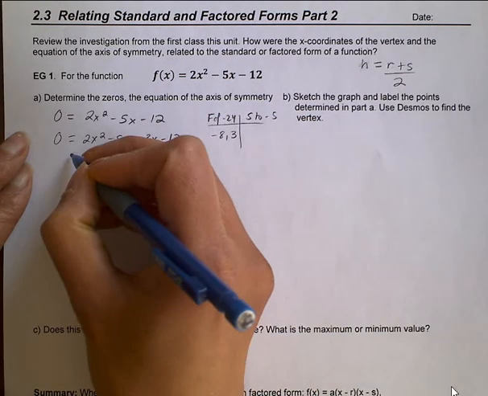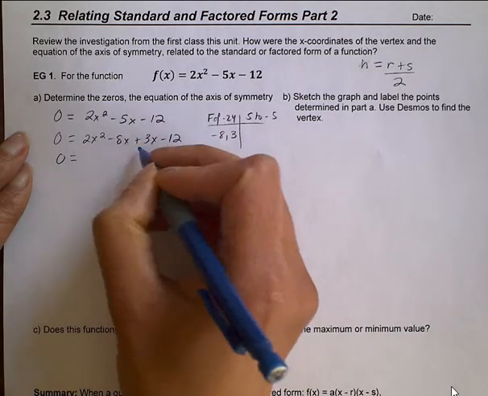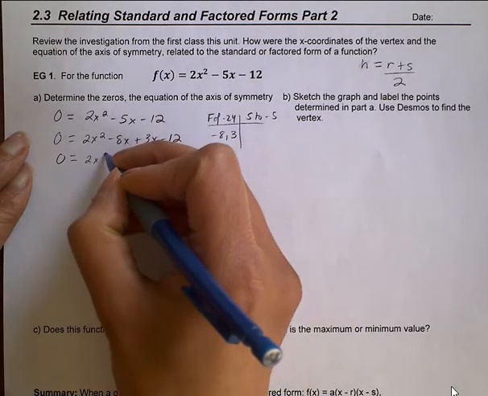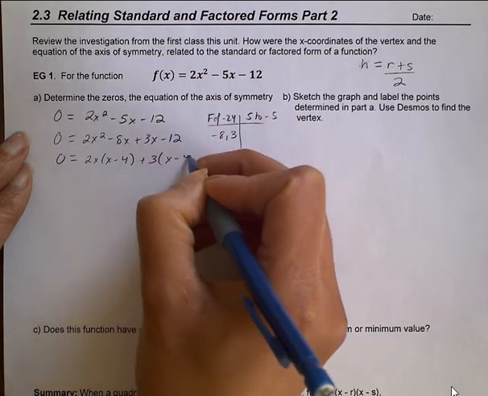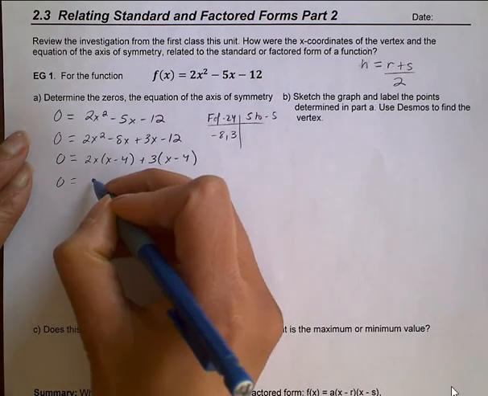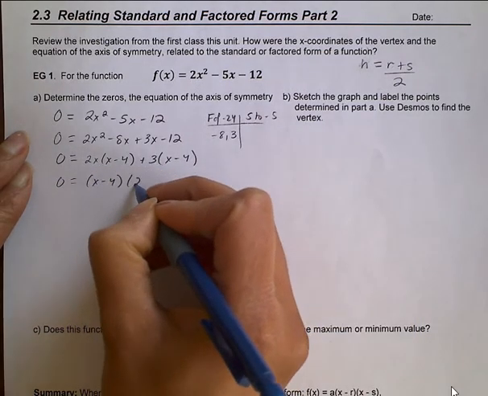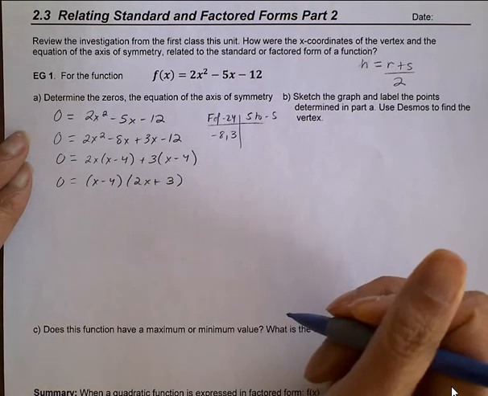At the end, it won't matter. We'll get the same answer. Okay, so I'm in that common factoring step of decomposition. And then I factor again. So I have x minus 4 times 2x plus 3. Okay, so that was all the work for factoring that by decomposition.